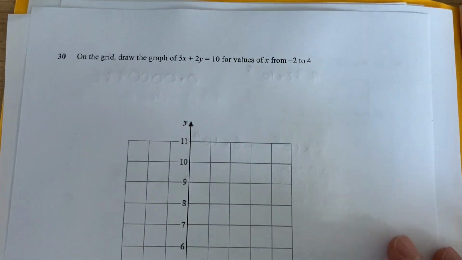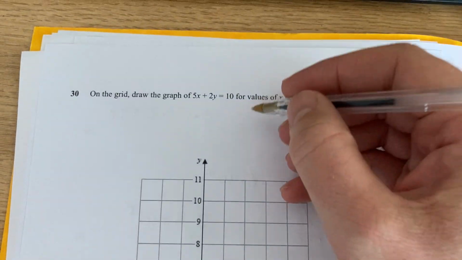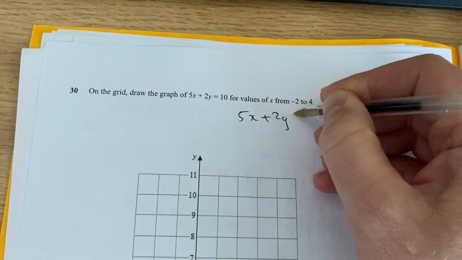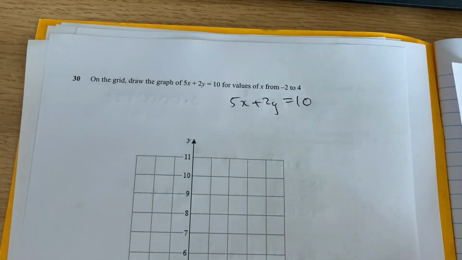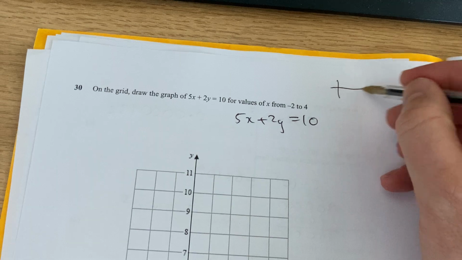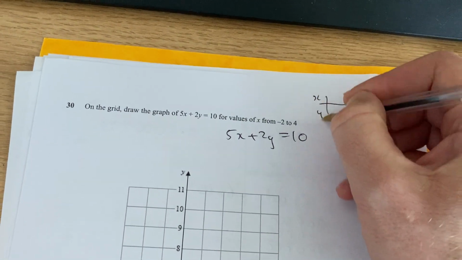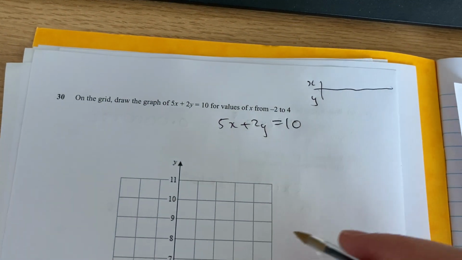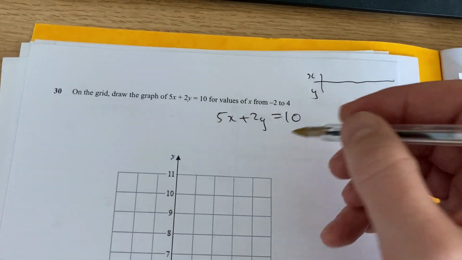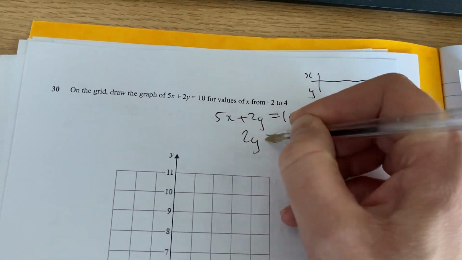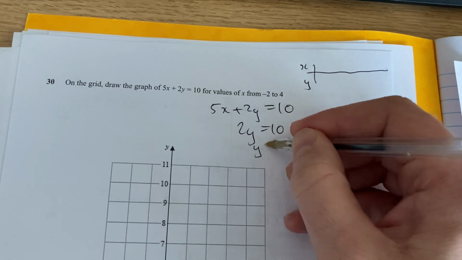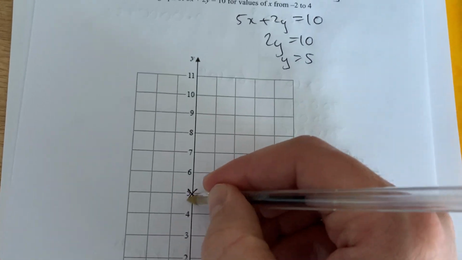So on the grid, draw the graph of 5x plus 2y equal to 10 for these values. So you could draw a table method where you have x and y, or you could use the dual intercept method. Because it's written this way, I'm going to see what happens when x is 0. 2y will equal 10, so y will equal 5, so it's going to cross there.